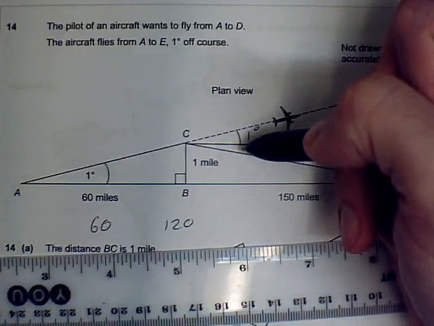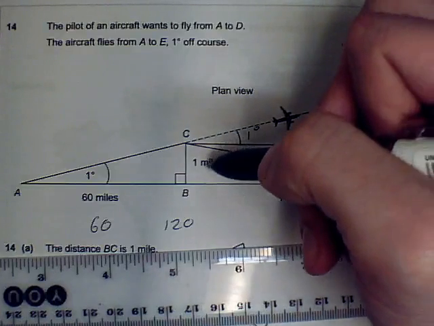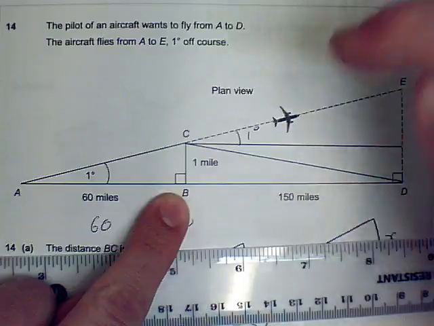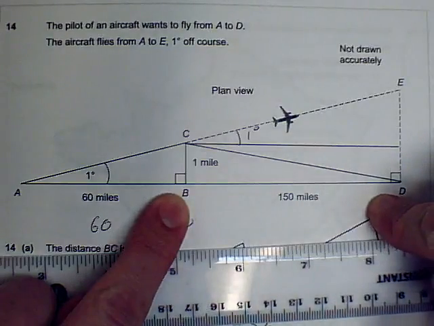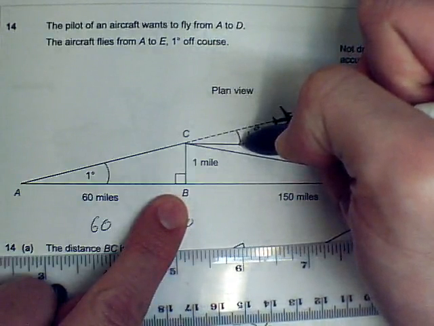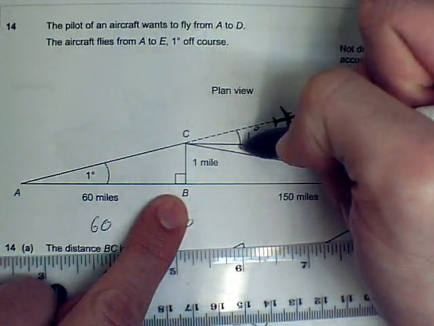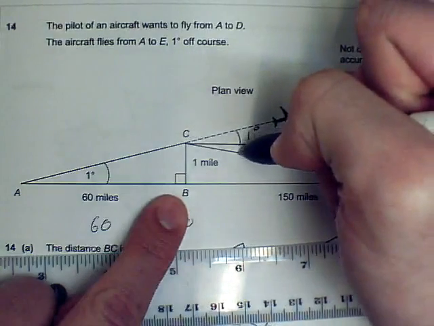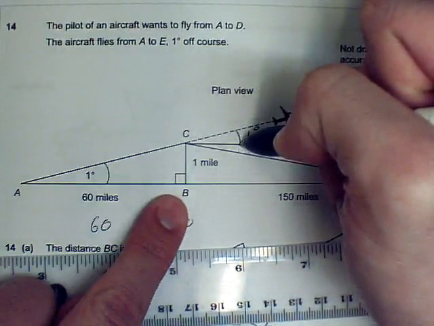And if we apply a bit of logic here, this distance was 60 miles, this distance is 150 miles. So I will need to turn more than 1 degree to make sure I'm pointing towards D, but it's not going to be as big as 2 degrees.